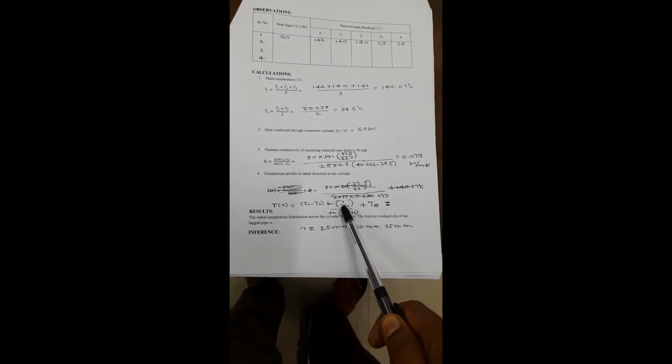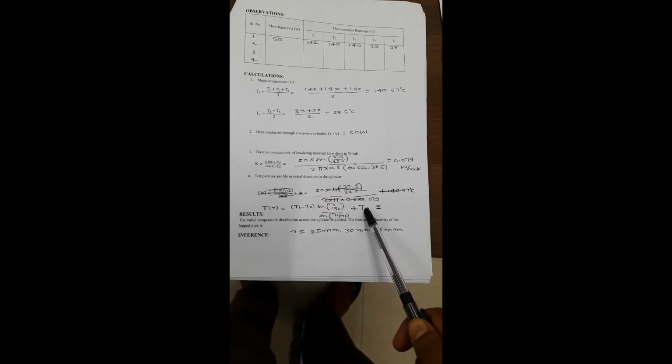Then, how does the temperature vary through the insulating material? Here is the formula: Tr equals (Ti minus T0) ln(r/R2) divided by ln(R1/R2), plus T0, where T0 is the outer surface temperature.